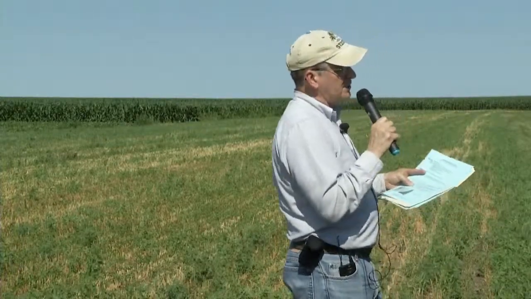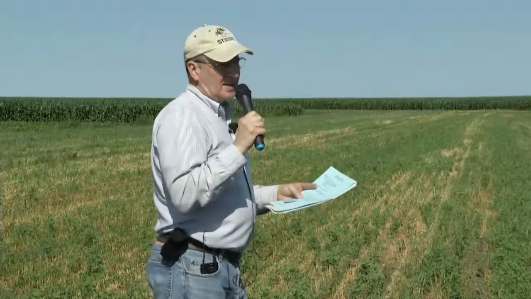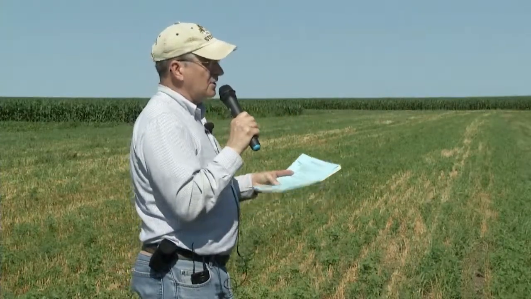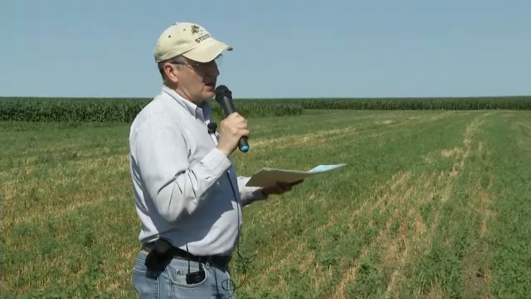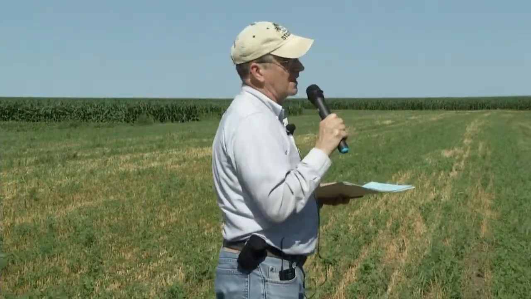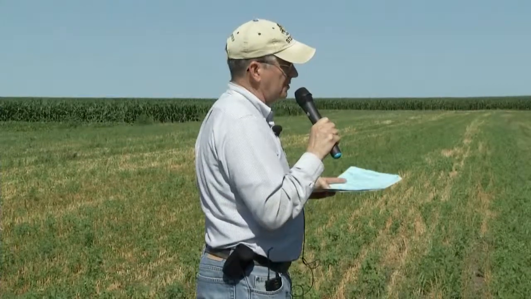What we're trying to do with these combinations of treatments is to look at nutrient cycling, look at carbon in the soil, and try to make some decisions about how some of these production practices and combinations influence these parameters.